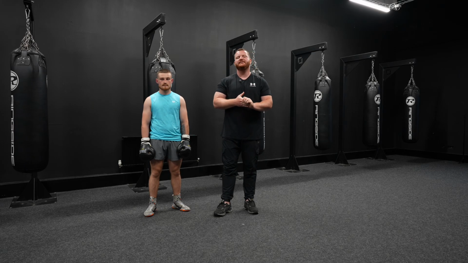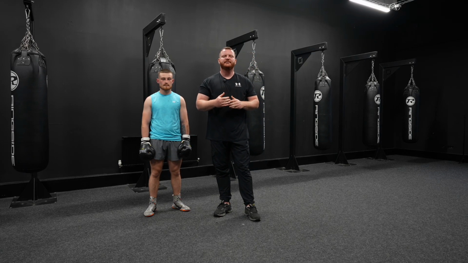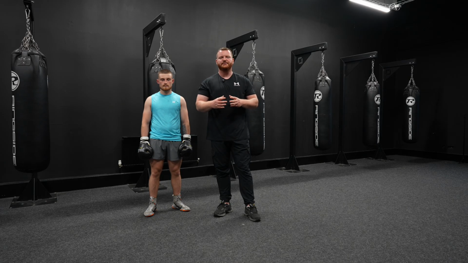Video number 8 on this section, we are going to be looking at feints. Then we're going to be looking at different drills we can do with the feints. But before we get into that, we need to run through what feints are, what types of feints there is, why we use them, and then how to actually do them first before we add them in the drills.